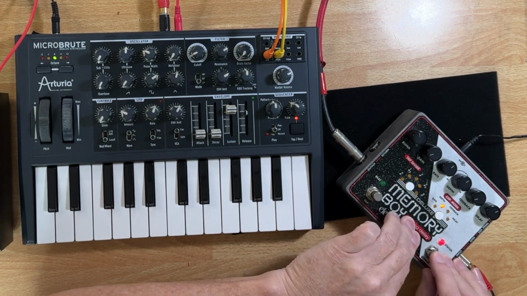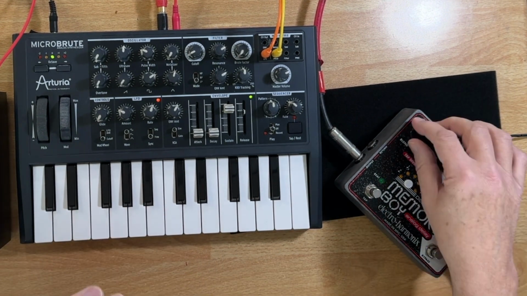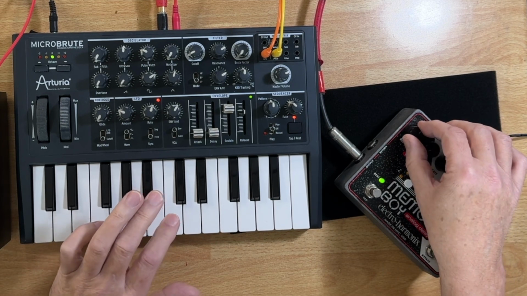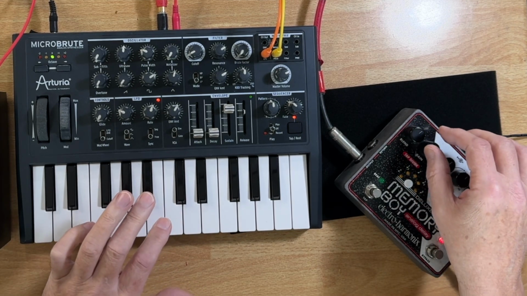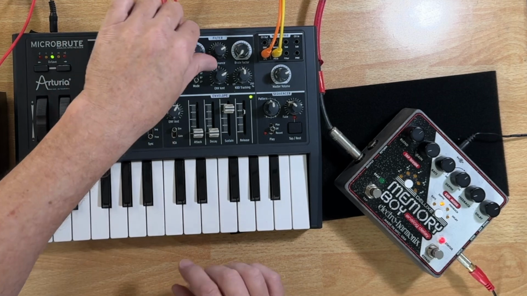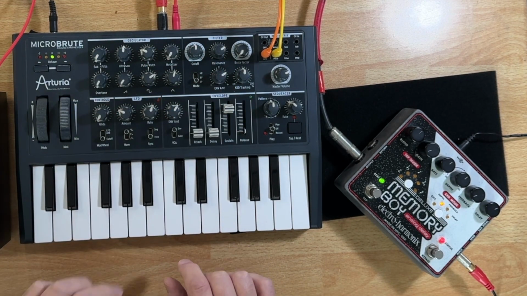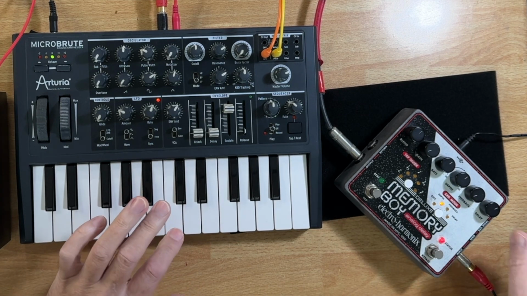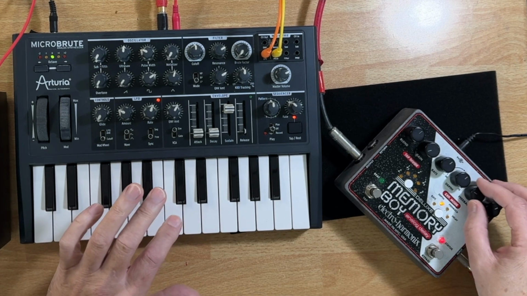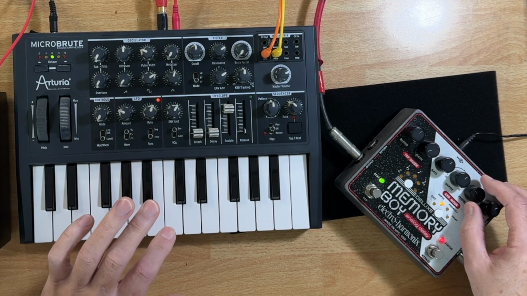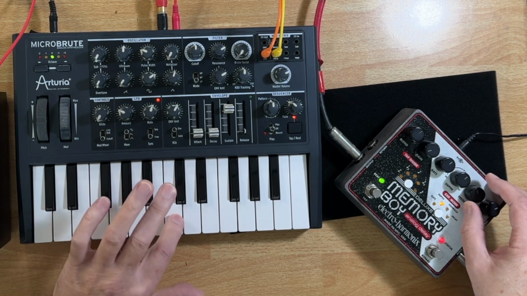Turn it on. The blend between the direct signal and the delay signal, make it brighter. More feedback. Multiple echoes.